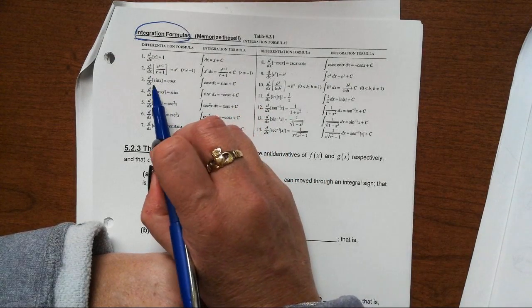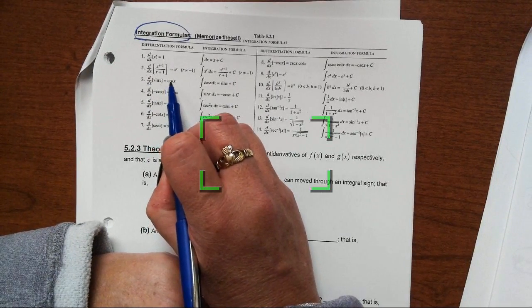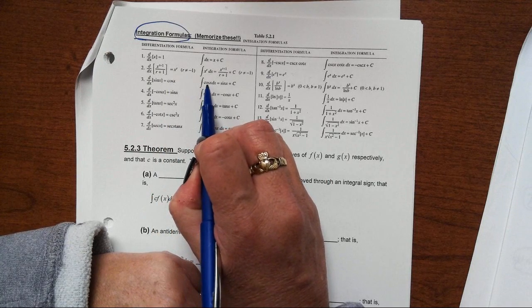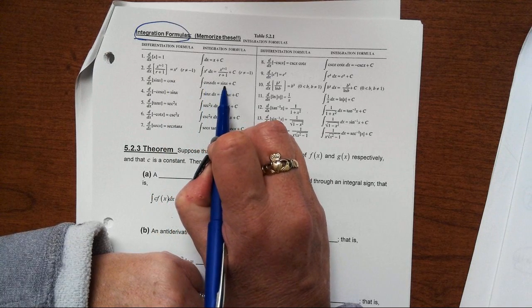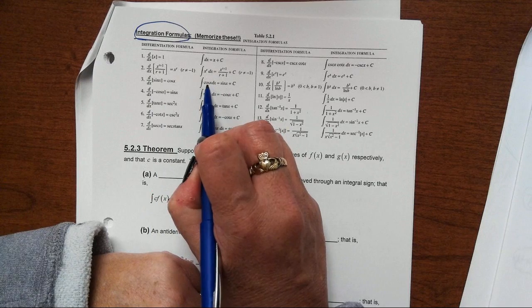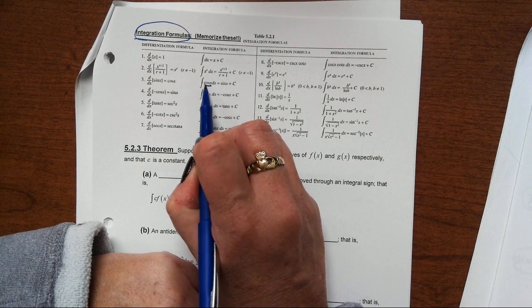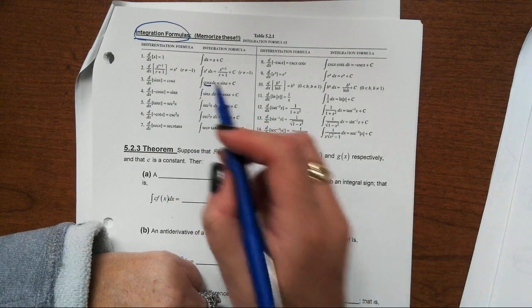Again, kind of going backwards, we know the derivative of sine is cosine. Well, now when you integrate cosine, we know it's going to be sine because sine's derivative is cosine, so this is the derivative of sine. So notice we're doing the derivative backwards.